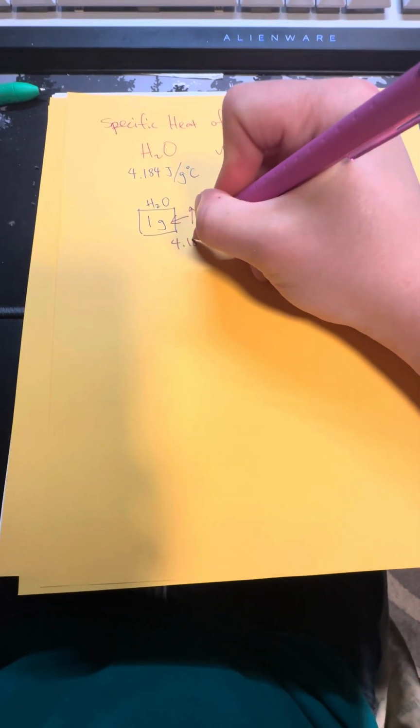and another 1 gram of copper, okay, to increase the temperature of this block of water by 1 degree Celsius, we will need 4.184 joules of energy. For this piece of copper, to increase the temperature by 1 degree, you will need 0.385 joules of energy. So copper requires much less energy to heat up compared to water.